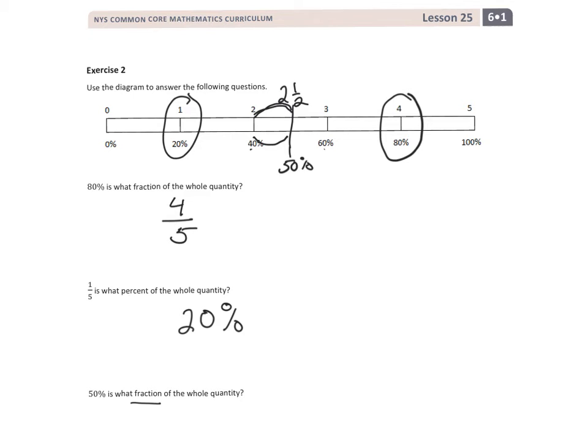So what fraction is 50% of the whole quantity? That will be 2 and 1/2. We could say 2 and 1/2 out of the whole of 5. We could also write it as 2.5 out of 5.